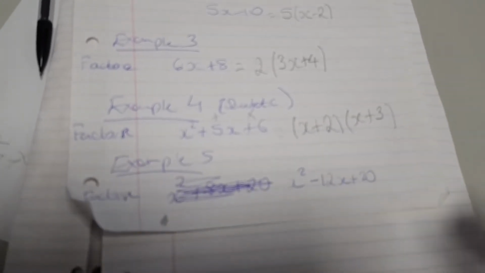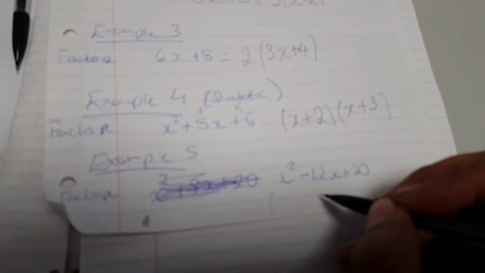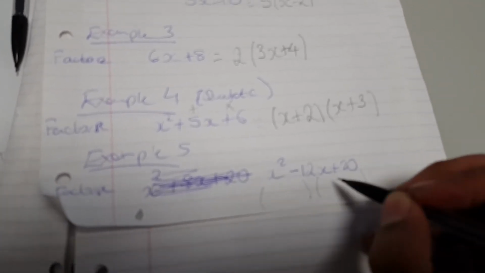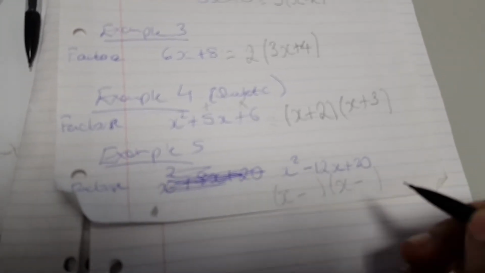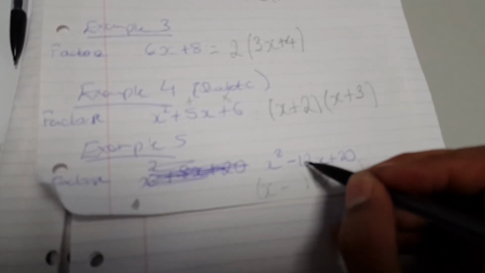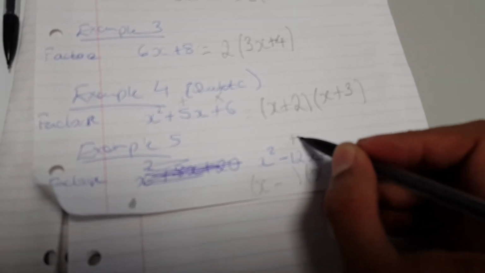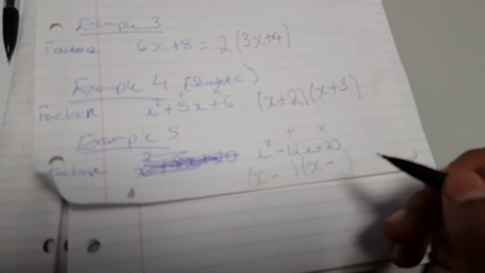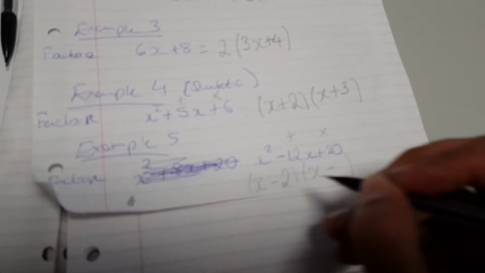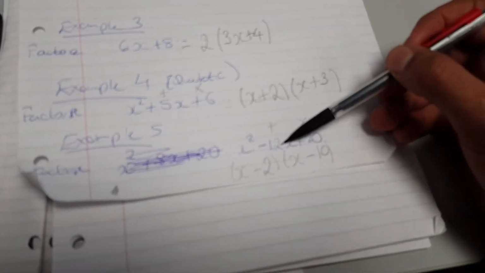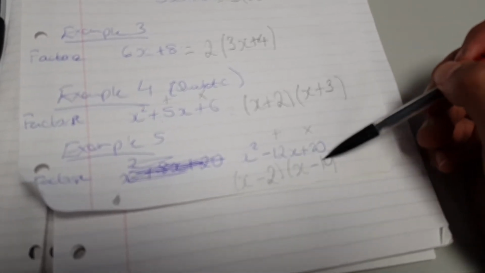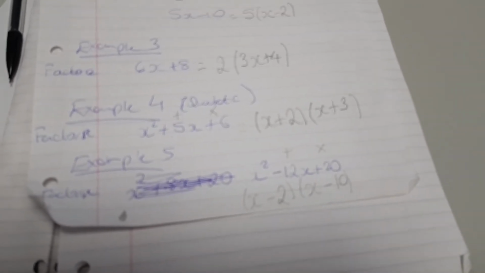Okay, final example, x squared minus 12x plus 20. So we've got a minus and a positive there. We're going to have x minus. So 2 numbers that add to make minus 12, and multiplied to make positive 20. So it's going to be minus 2 and minus 10. Because minus 2 minus 10 is minus 12. Minus 2 times minus 10 is going to give you positive 20.